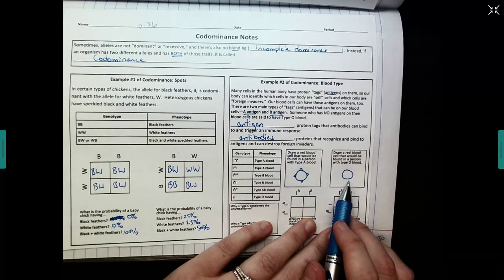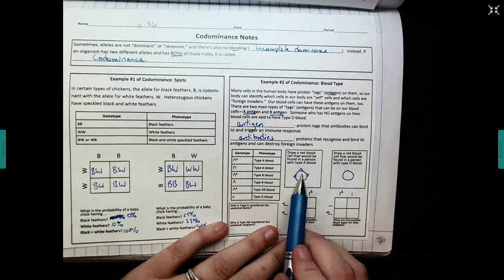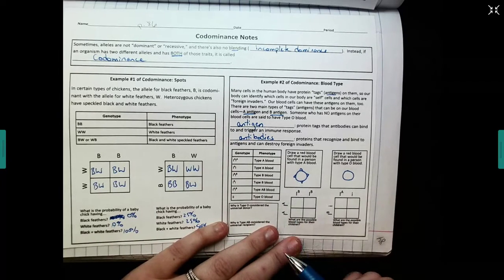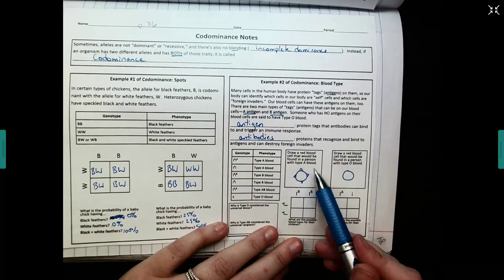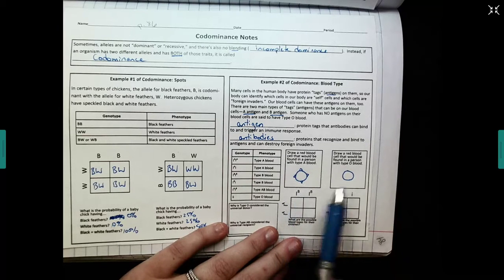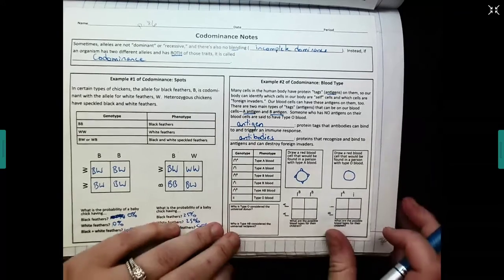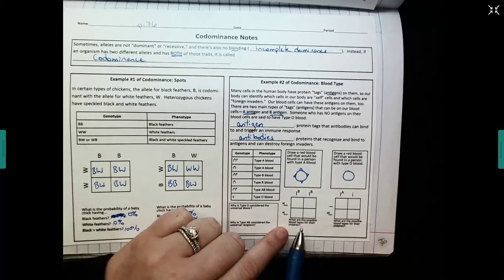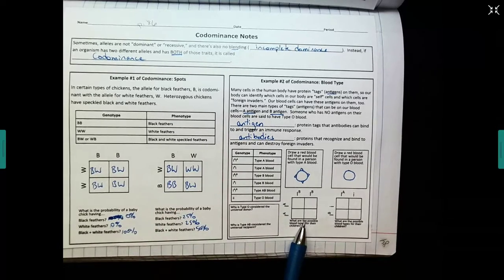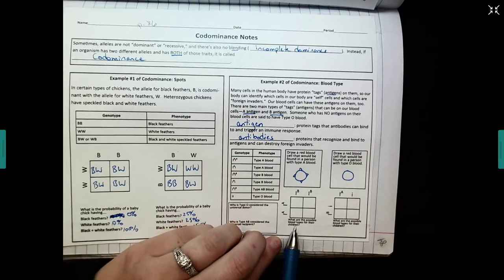Because they don't have any antigens at all. And then, of course, someone with type B, their antigens would just look different than the A ones. Maybe they're little squiggly lines or something. But basically, A or B blood types have the antigens sticking off of them. Anyone with blood type O, their blood cell is basically empty. So if we look at our practice problem here, what are the possible blood types for their children?